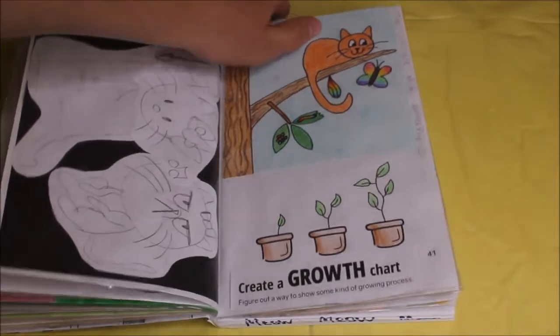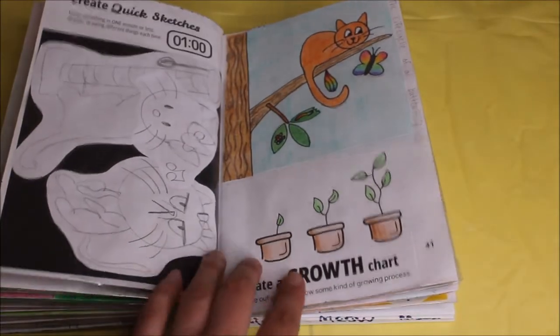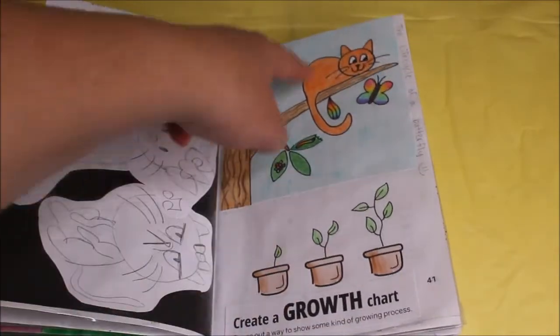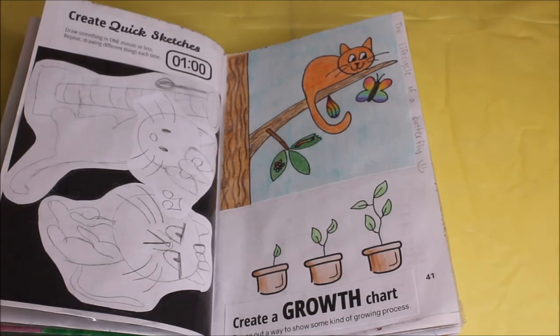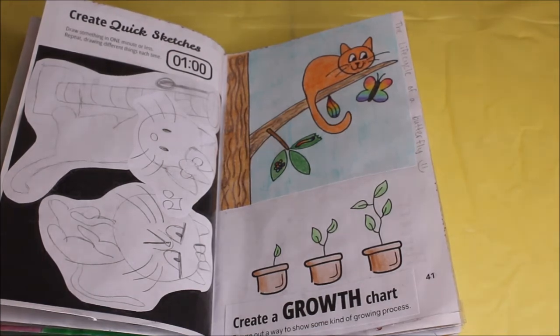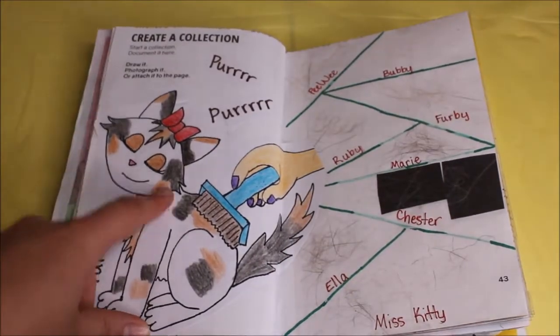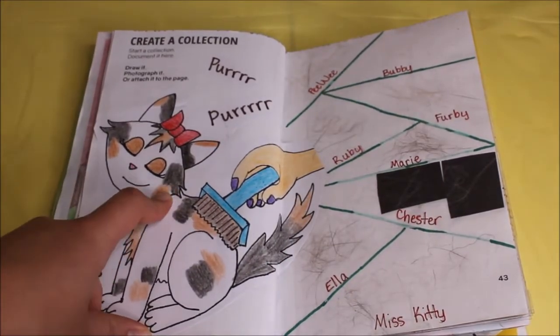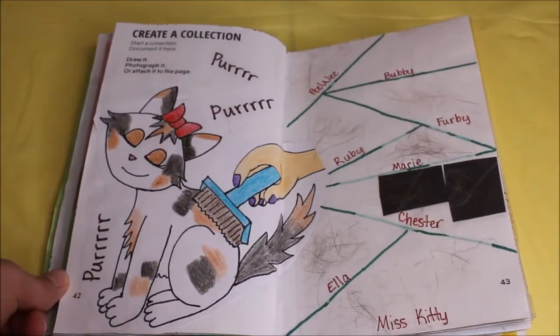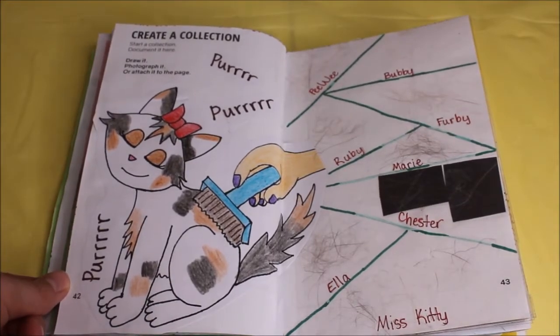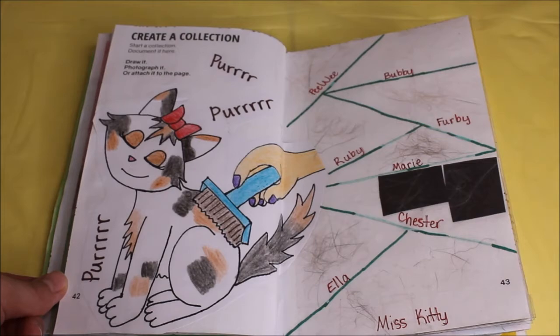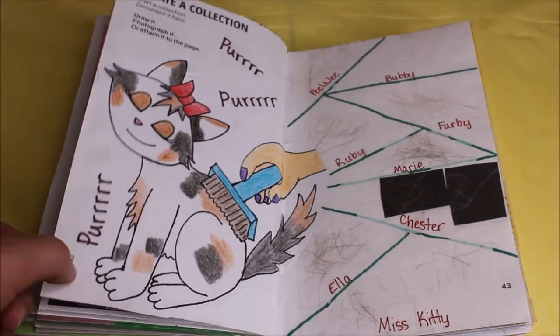And then the other page says to create a growth chart. And so you have a little cat in the tree and he's watching the life cycle of a butterfly. So this was the last one that I showed in the last video. So this is Create a Collection, and it may be gross to some people, but I collected the hair of some of the cats that belong to different members of my family.